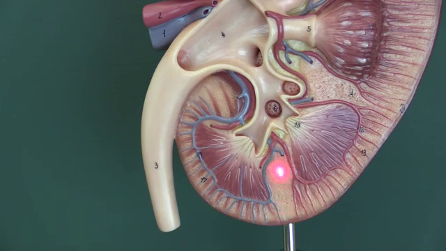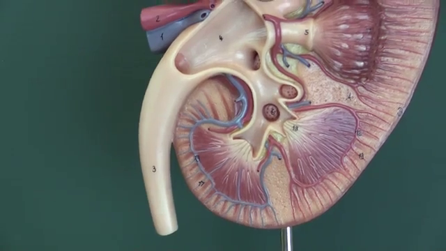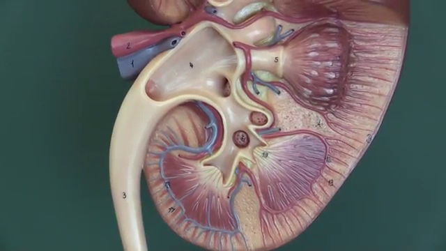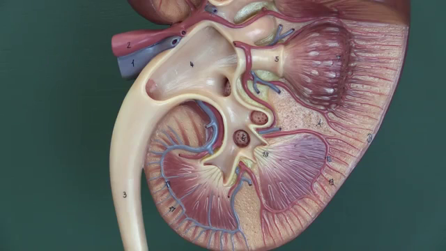And these are the cortical columns. So the cortex is the outside part, but then cortical columns project down between these triangular shaped structures that form the renal medulla. There's another cortical column there. And the medulla is these triangular shaped structures. Collectively, these triangular shaped structures form the medulla of the kidney.